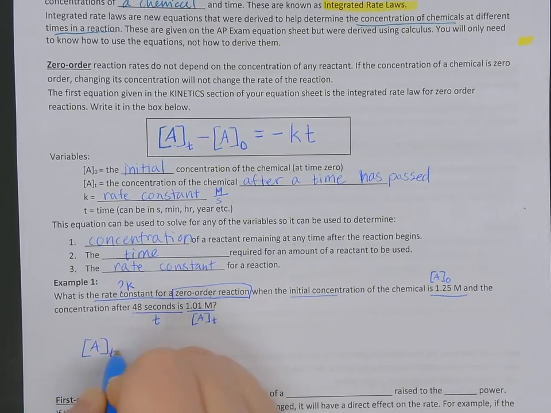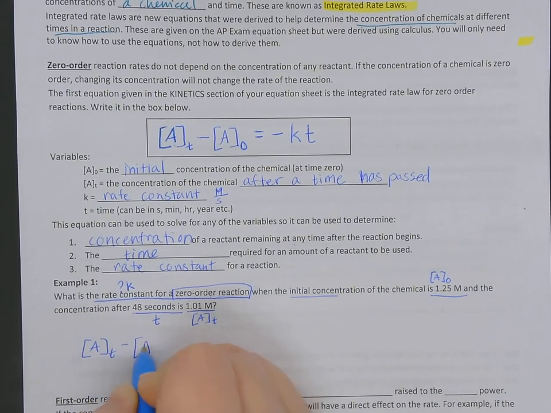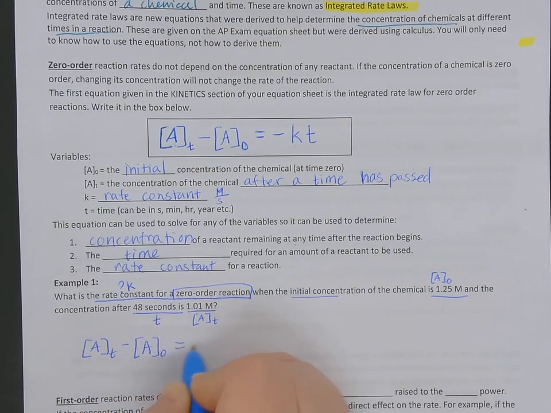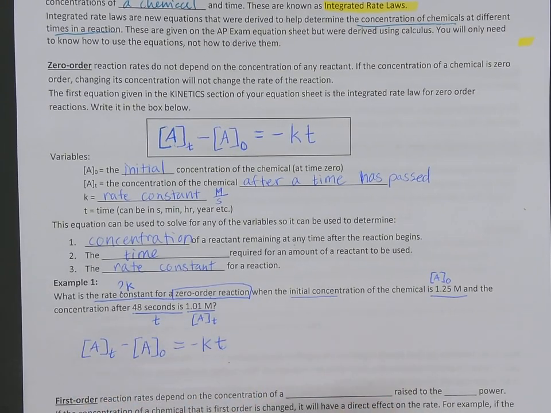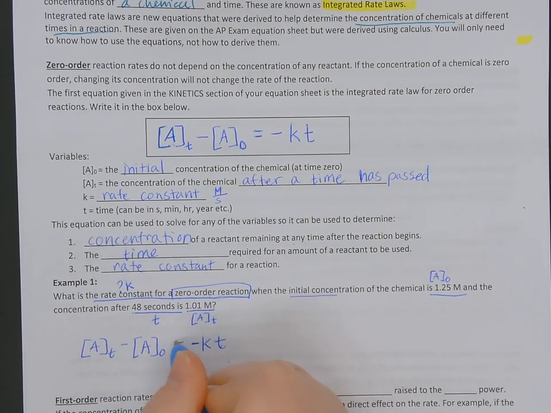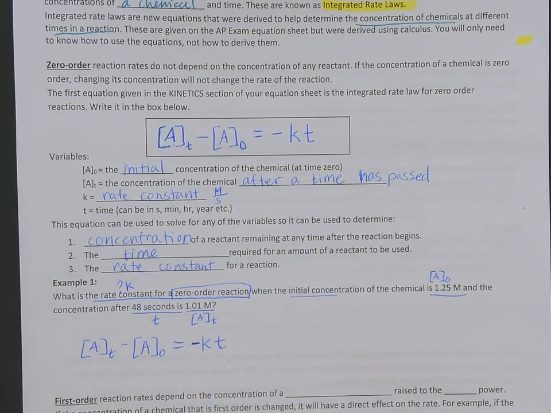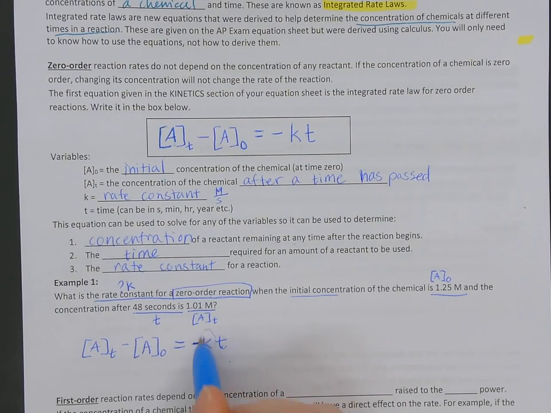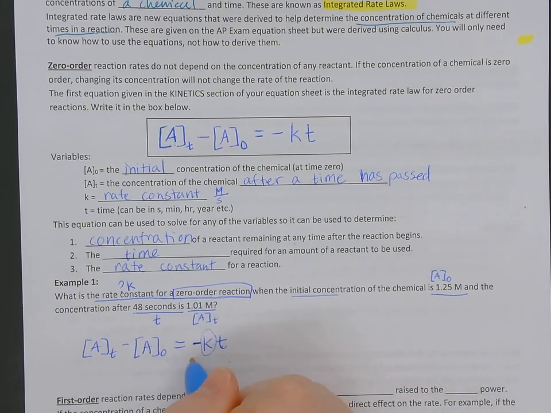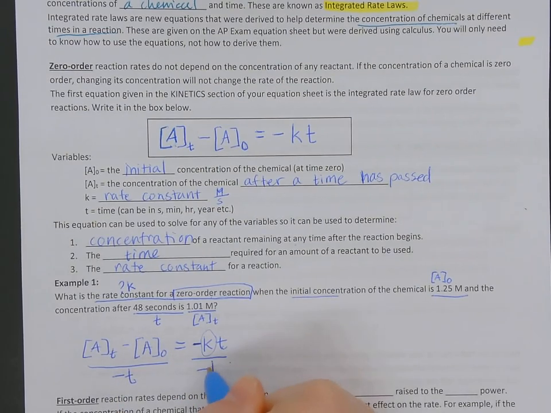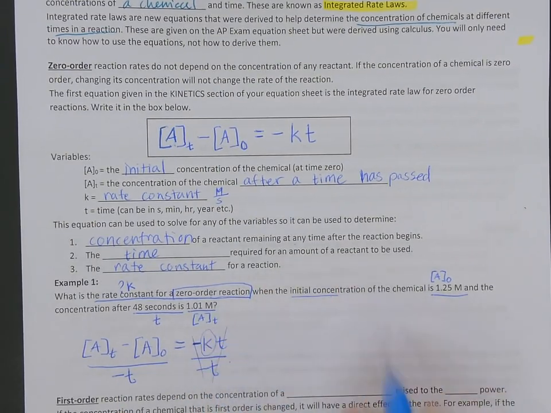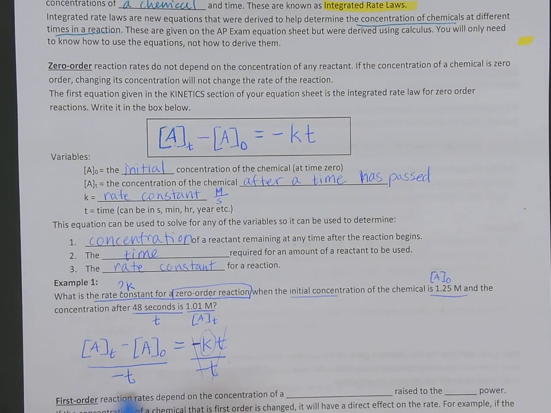So I personally, as you guys should know by now, like to rearrange before I plug in, just to make sure I'm getting all the letters in the right place. So key thing here, don't forget this negative. Make it extra dark for yourself so you know it's there. We want to solve for K. So we want to divide both sides by negative T. Okay, and that'll get rid of that negative and that T. Okay, so here's our equation.